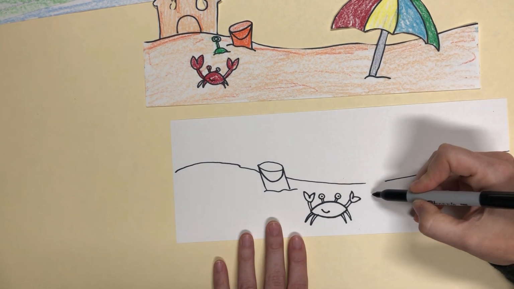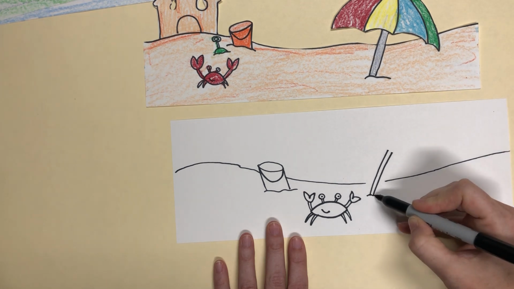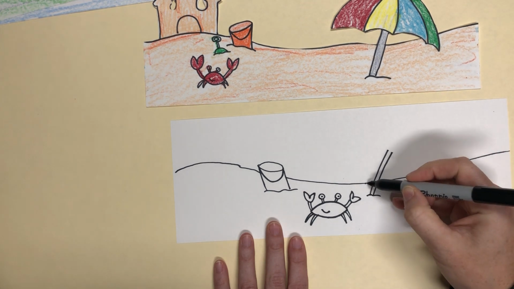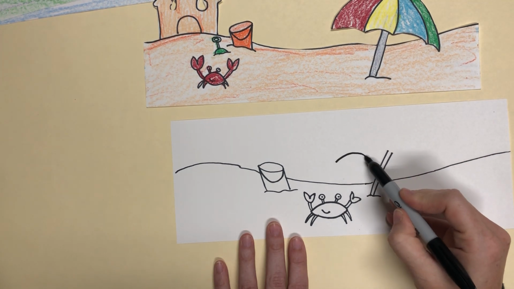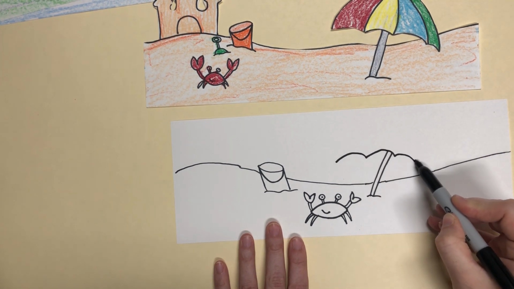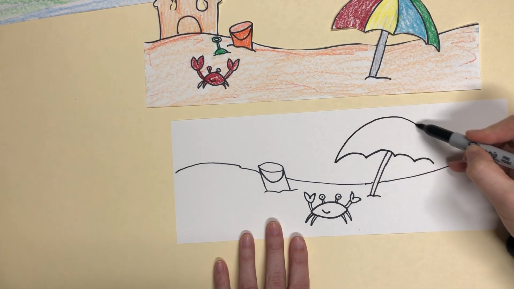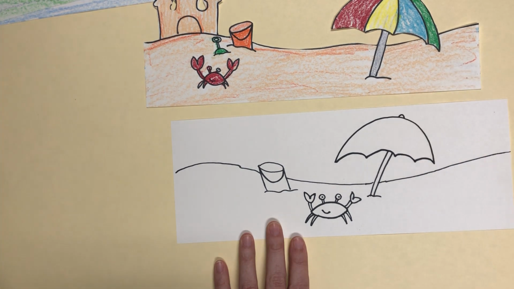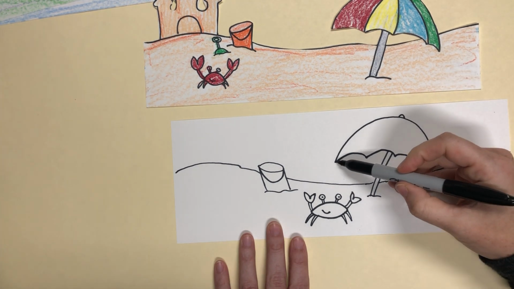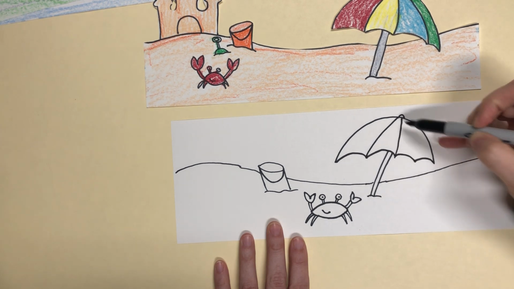For the umbrella, I'm going to make two lines this way. Make a little line for it being stuck in the sand. I'm going to go ahead and connect those lines over now. For the bottom of the umbrella, I'm going to do a line like this. Make a curve at the top. You can put a little dot for the top of the umbrella. Anywhere there's a little dip down, connect it up to the top like this.